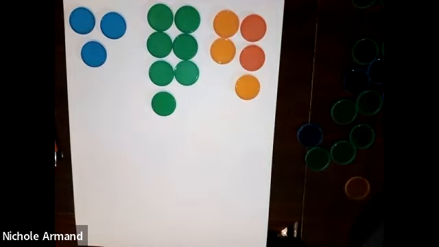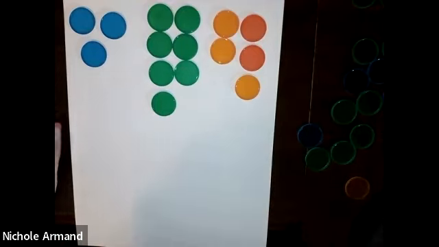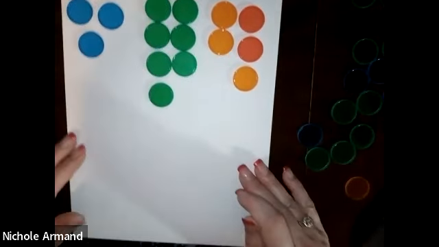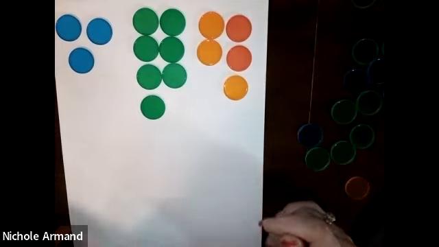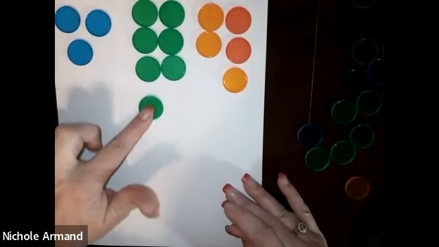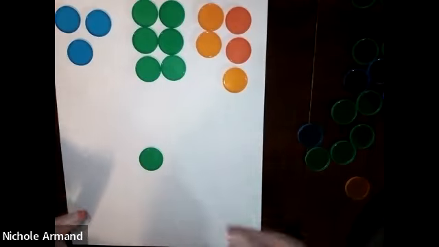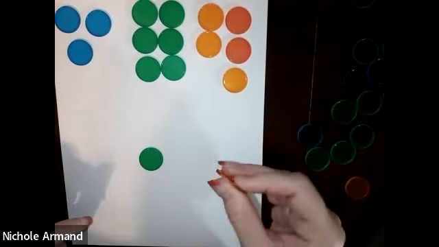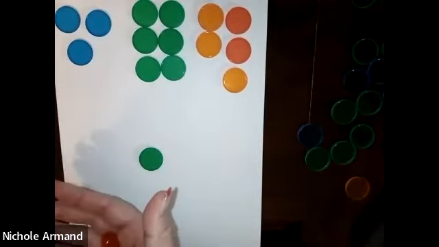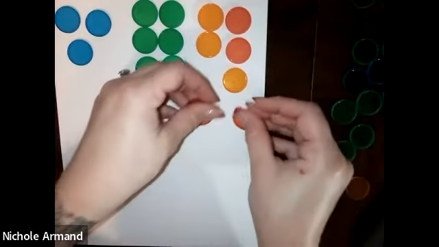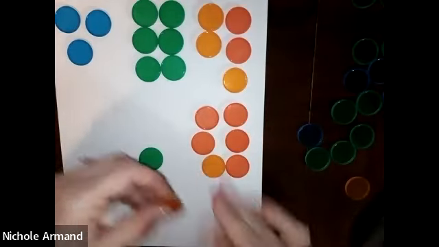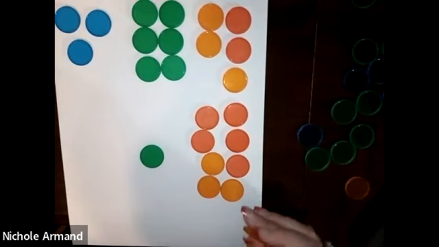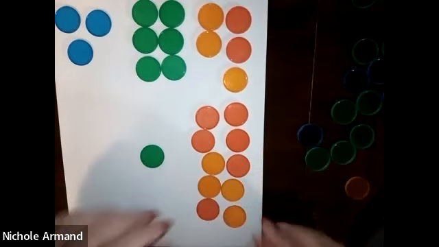Chips on the floor. So we want to try to take away 8 chips, but we can't. We've only got 5. So we're going to take one of these green chips, which is worth 10 of these orange ones, and we are going to exchange. 1, 2, 3, 4, 5, 6, 7, 8, 9, 10.